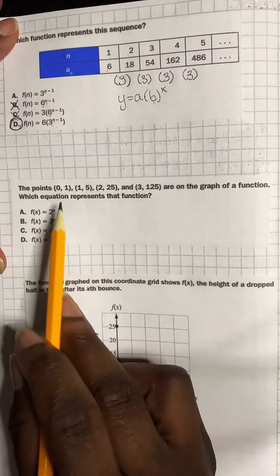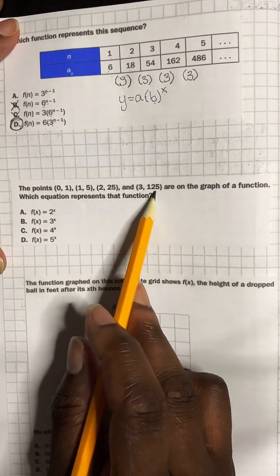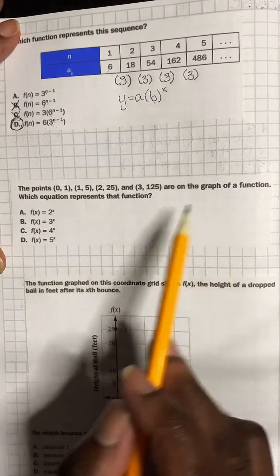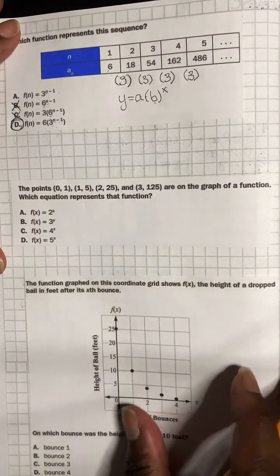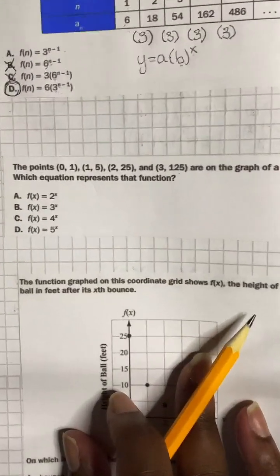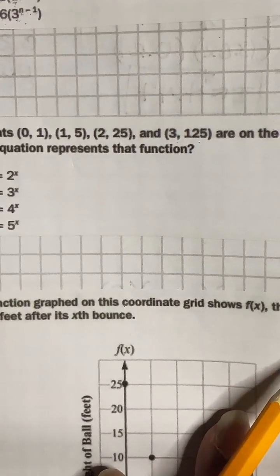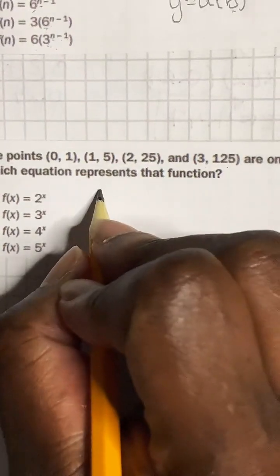So the points (0, 1), (1, 5), (2, 25), and (3, 125) are on the graph of a function. Which equation represents that function? If you can't read the points, then here's the thing. Make a table.